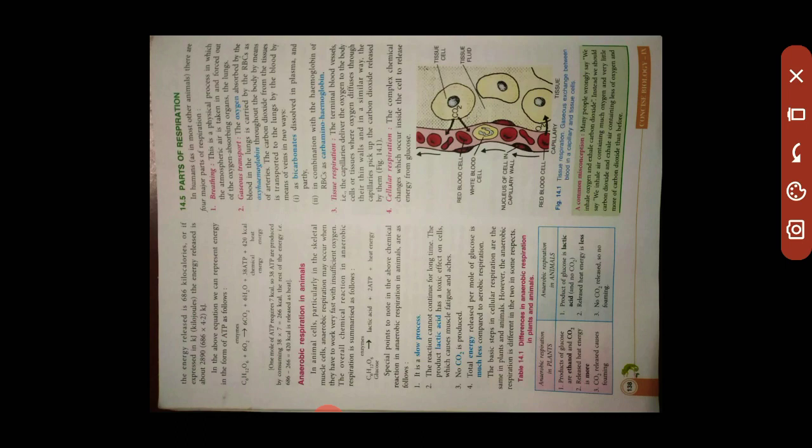Now anaerobic respiration. Anaerobic respiration, students, in plants generally produces ethanol, and in muscle it produces lactic acid. Animal cells particularly produce lactic acid. There are some special points to be noted in the above chemical reaction of anaerobic respiration. Students, note it down: in the case of animals, mostly lactic acid is produced, but in the case of plants, ethanol is also produced.